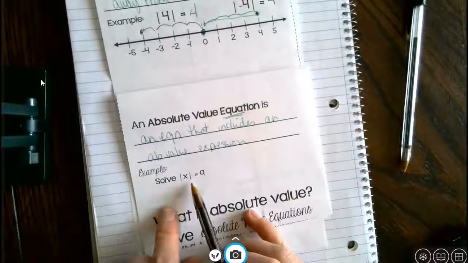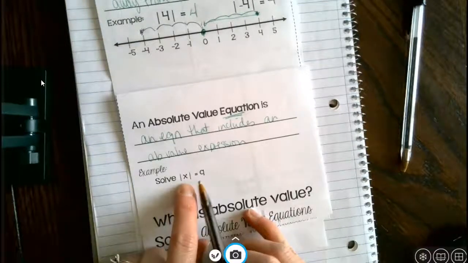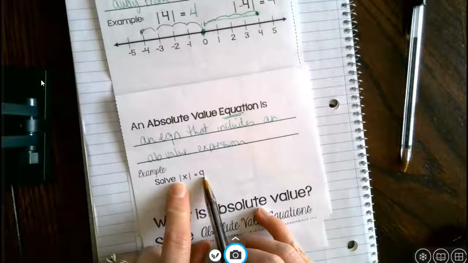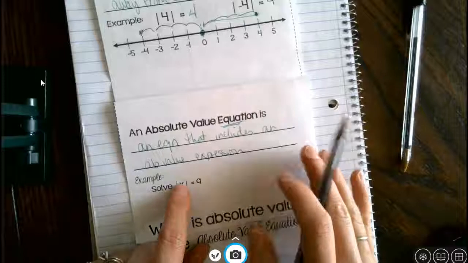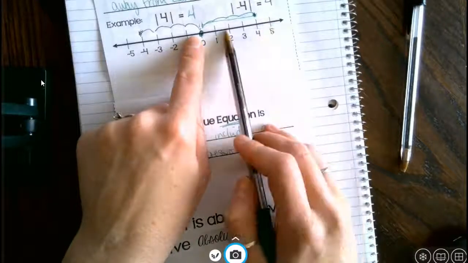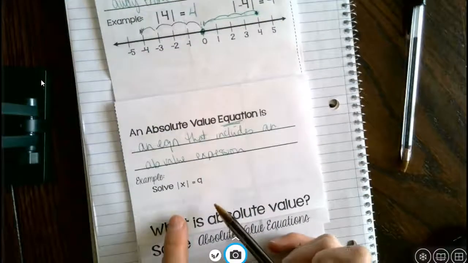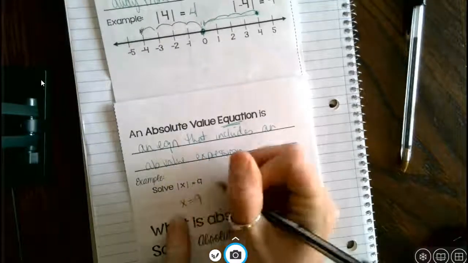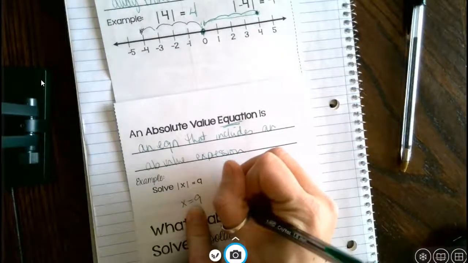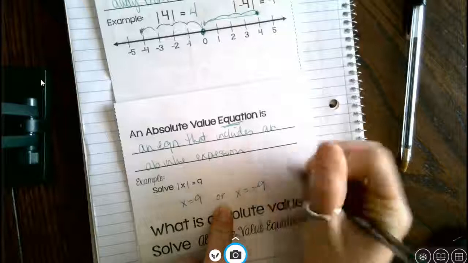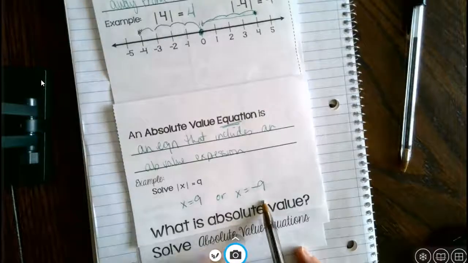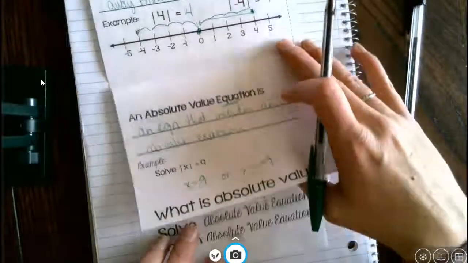Down here, here's our example. Here I'm solving |x| = 9. Now I'm being asked, what values are 9 jumps or steps away from 0? On my number line, I can start at 0 and jump 9 to the right, and I can jump 9 to the left, and that's going to tell me my two solutions. Here x is going to be a positive 9, because if I go from 0, 9 to the right, I end up at positive 9, and x is also going to equal negative 9, because if I start at 0 and move to the left, I end up at negative 9. Okay, so that's kind of an intro of what absolute value is.